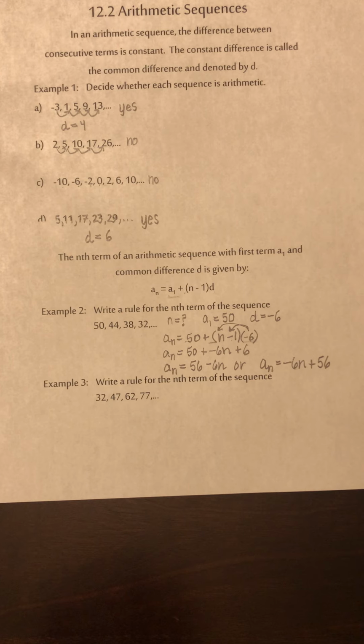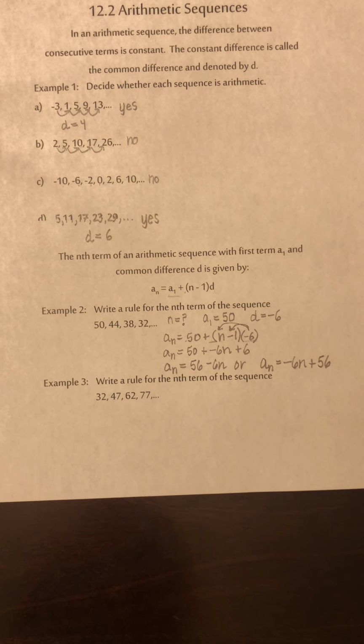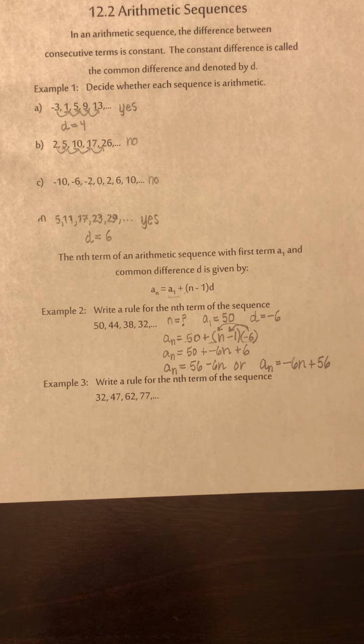Either way, that would be our rule. So if we were trying to find the 32nd term, we could plug a 32 in for the variable n.